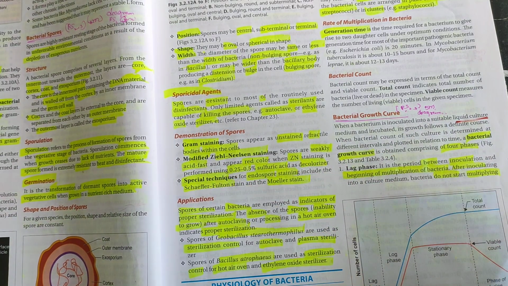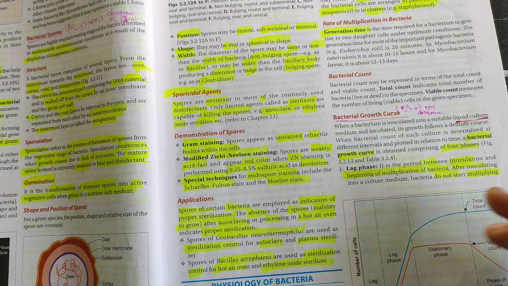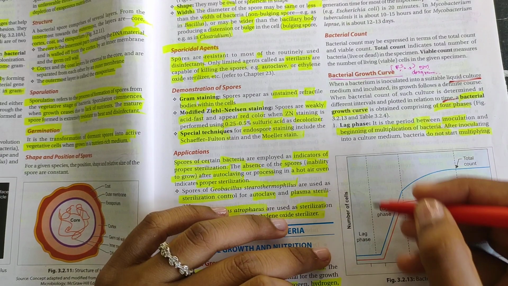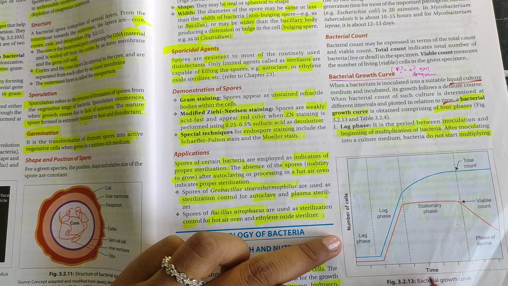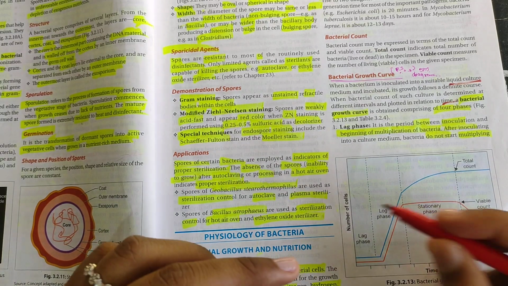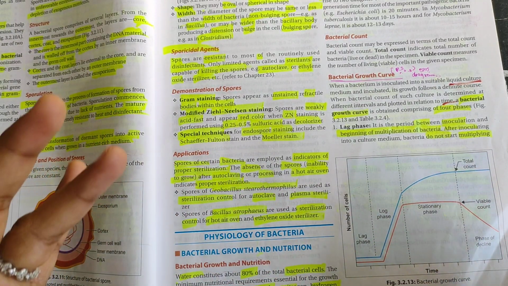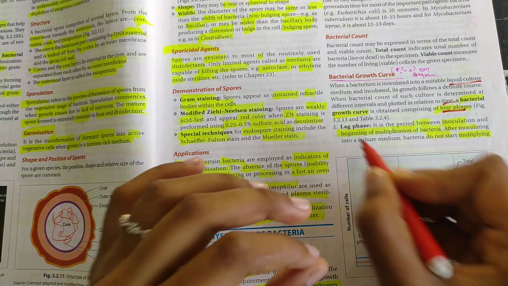When the bacterial count in the culture media differs at different intervals of time, we plot it in relation to time. If we plot the graph with the number of cells in the culture medium against time, then we obtain a graph. This is known as the bacterial growth curve. It has 4 phases. The first phase is the lag phase.